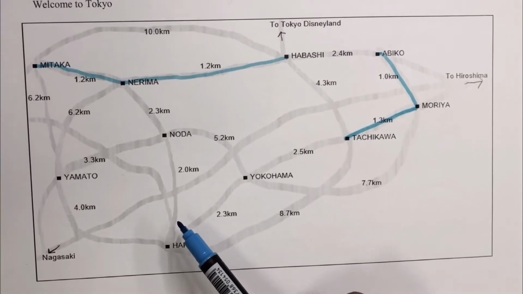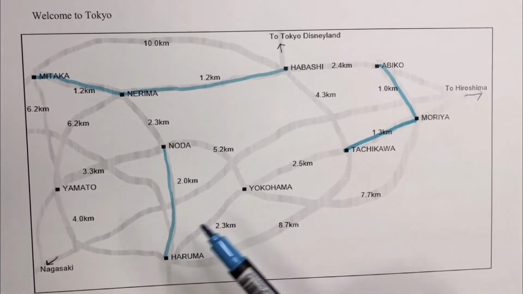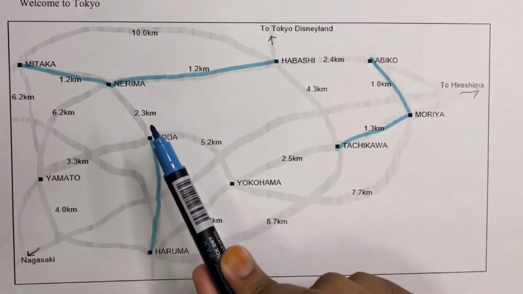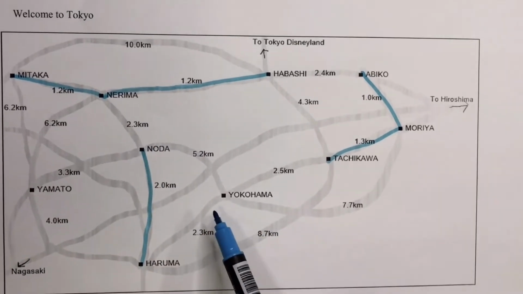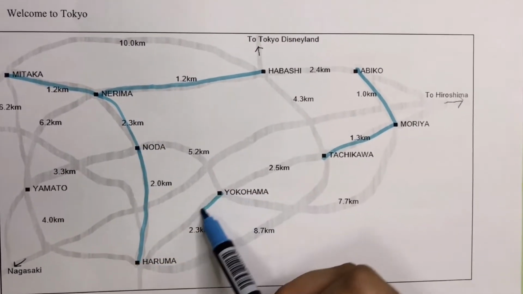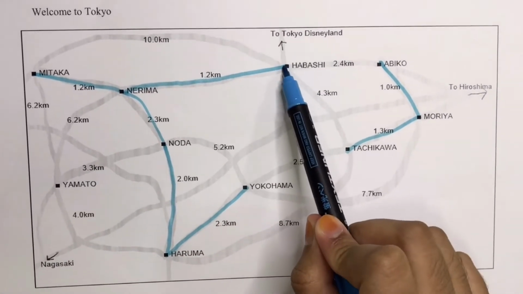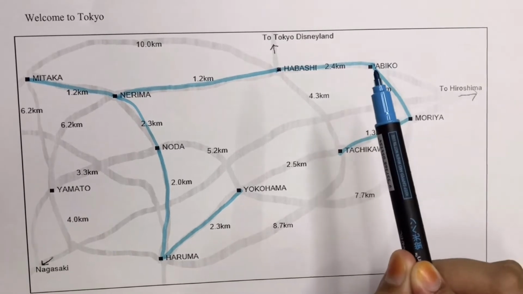Next, edges 2. I include Noda to Haruma. So edges 2.3 here and here. I draw Nerima to Noda first and Yokomaha to Haruma. Next, 2.4. I include edges Habashi to Abiko.